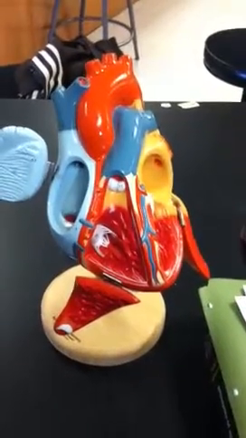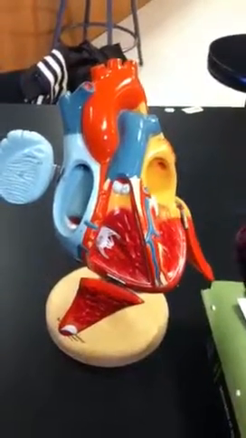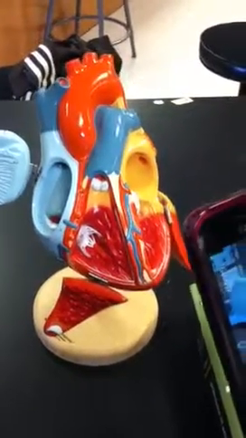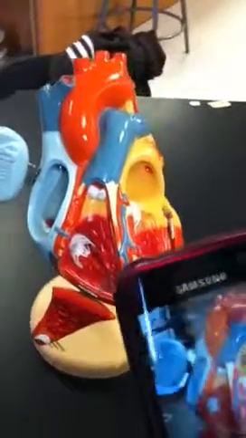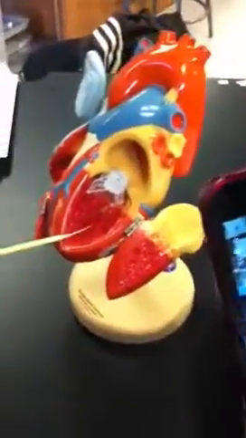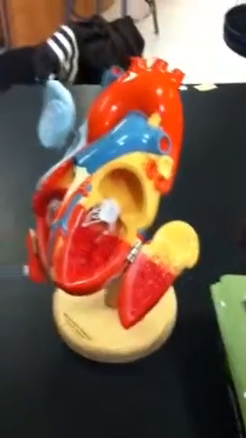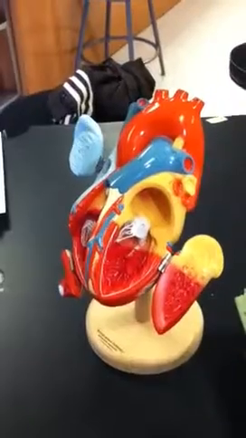The trabeculae carneae, irregular ridges of the ventricular muscle, increase muscle mass. That's numbers 42 and 62. Here he goes, 42. There's 42 right here, and 62 is right here. 42 and 62, and again, that's the trabeculae carneae.